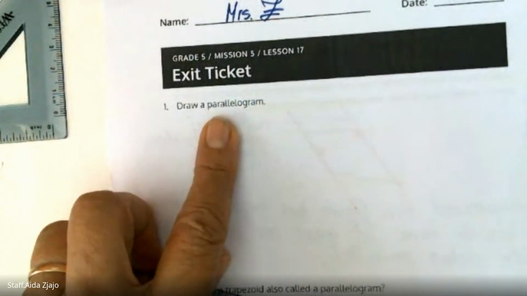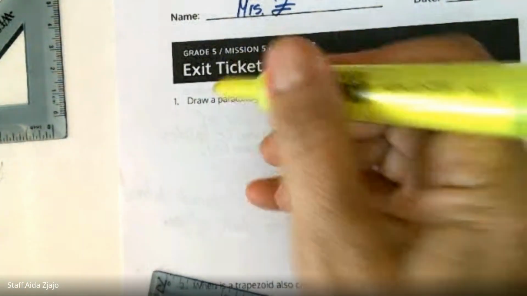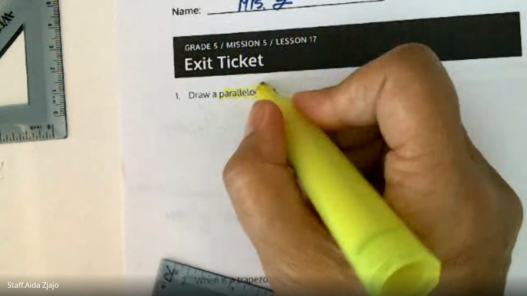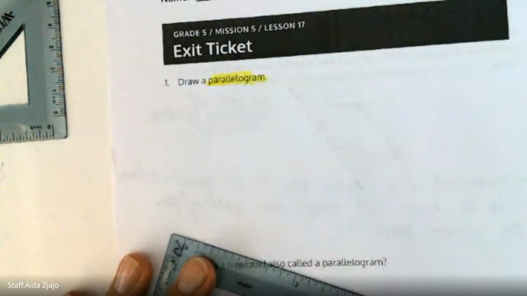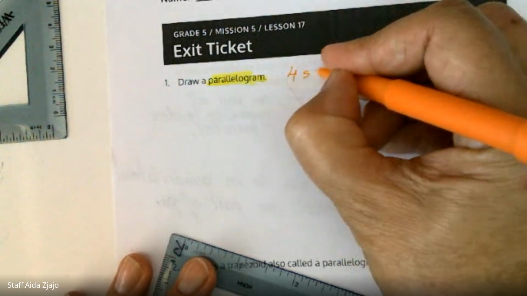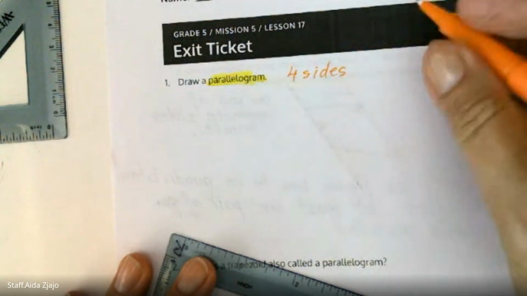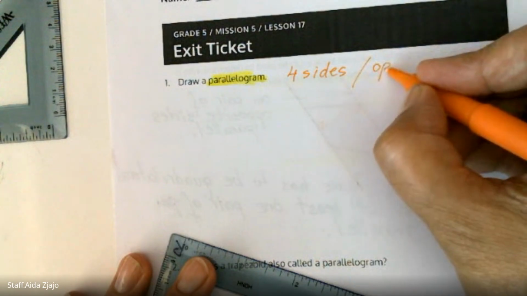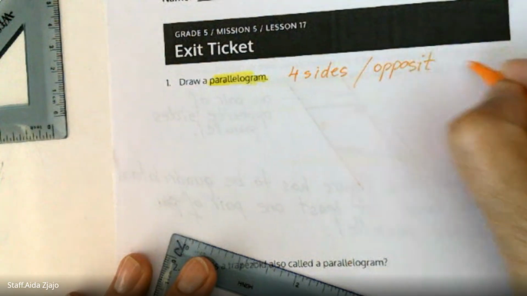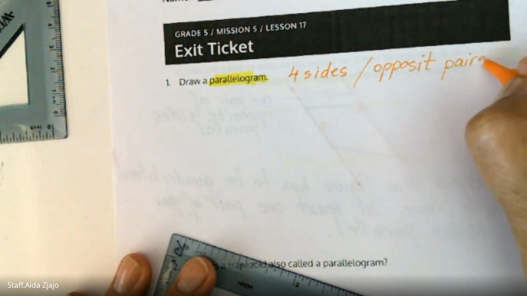Okay, guys, this is grade 5, mission 5, lesson 7, exit ticket. Draw a parallelogram. A parallelogram has to have two pairs of parallel lines. To be a parallelogram, you have to be a quadrilateral, four sides. So four sides. It has to have opposite pairs parallel.